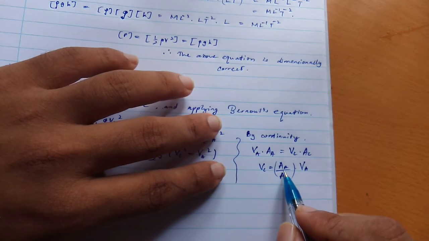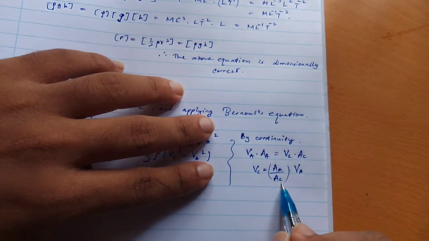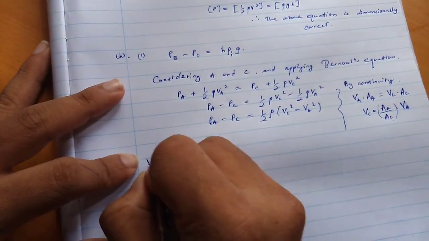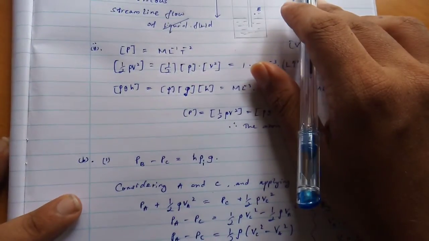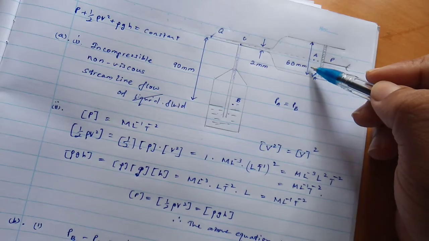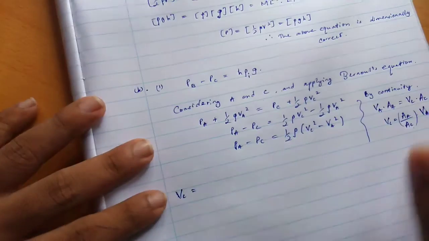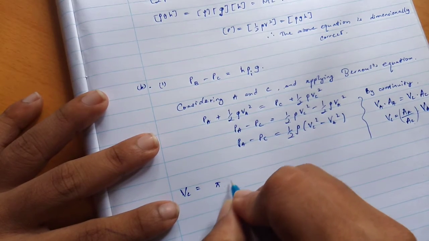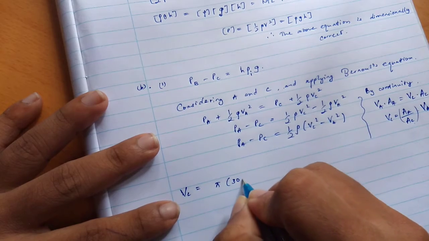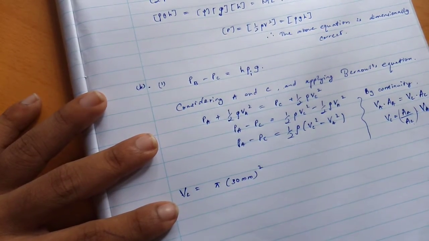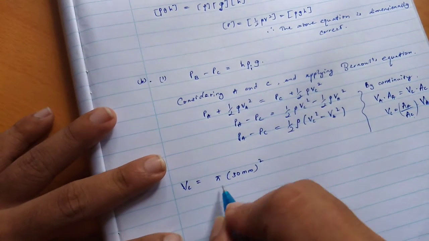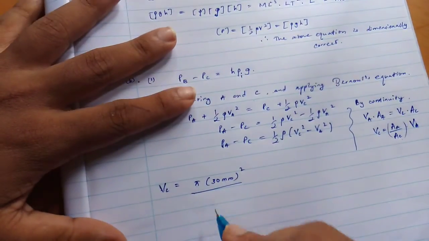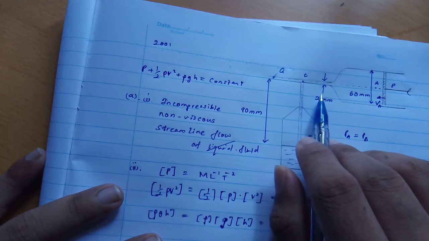Now I can calculate the cross-sectional area at A and C, because the diameters are given. So first let's do that math here. VC equals AA over AC. The diameter is 60 millimeter, so the radius is 30 millimeter. I can write that as pi r squared, because the cross-section area is pi r squared: pi times 30 millimeter squared, divided by pi r squared at C. The diameter at C is 2 millimeter, therefore the radius is 1 millimeter.